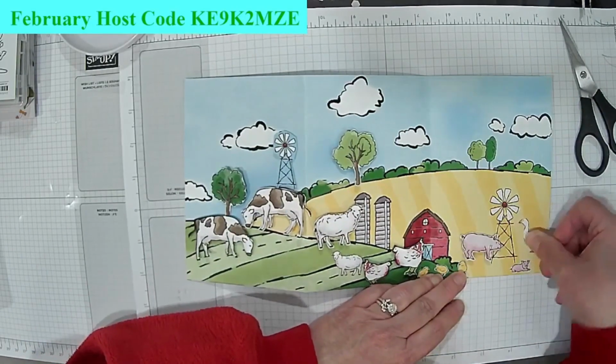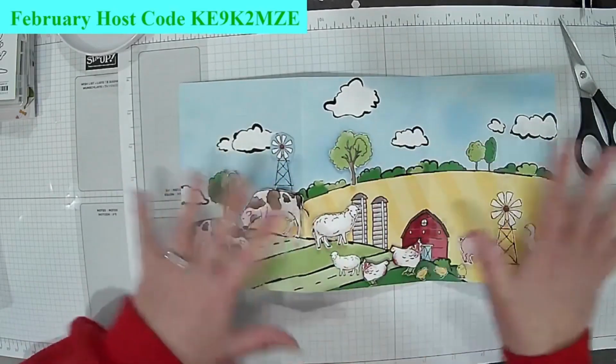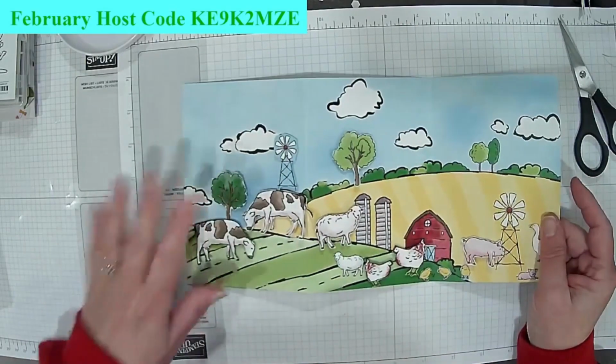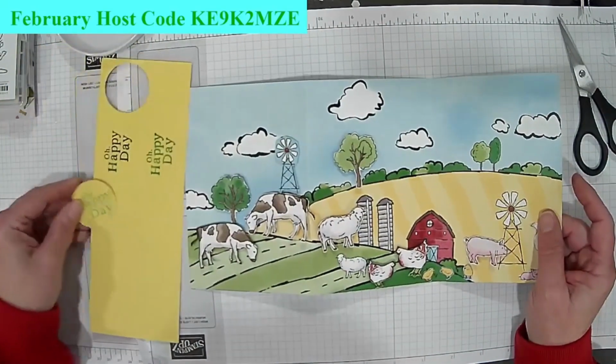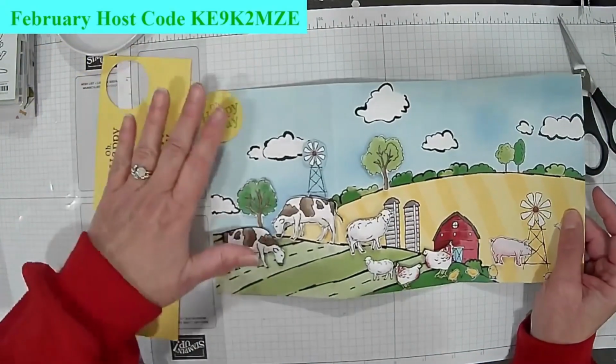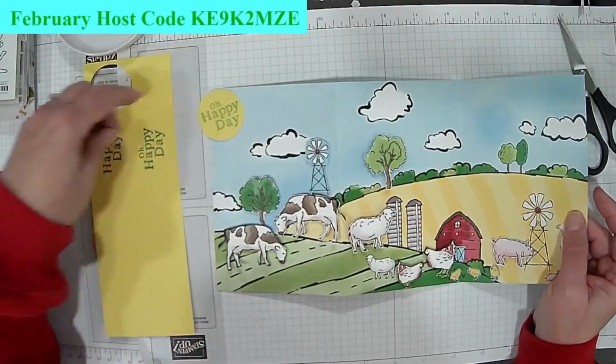I'm just putting them where I think he'll move them, right? I don't know if they'll move them there or not. He might create a whole new world for me. So the other thing that I added here, I wanted to get some sun. There's no sunshine on here. It's bright and cheerful, and I like it.